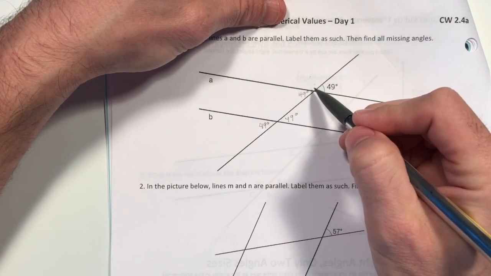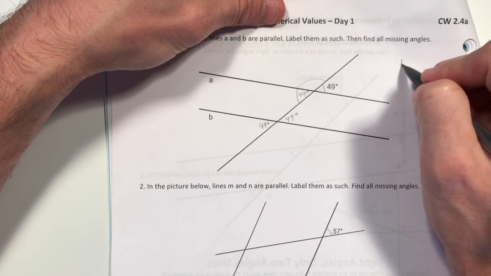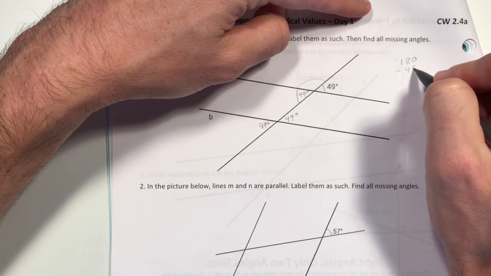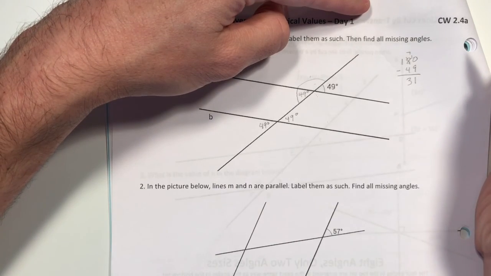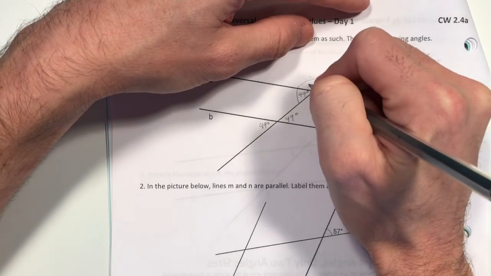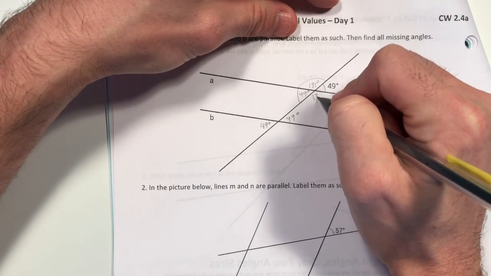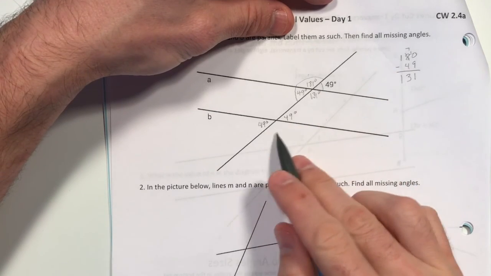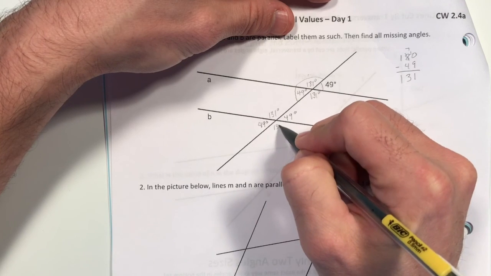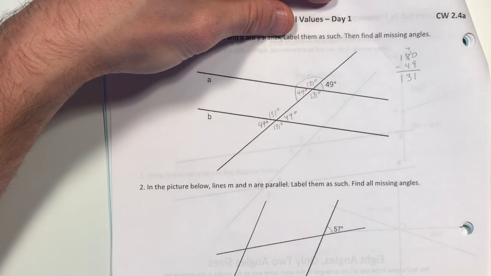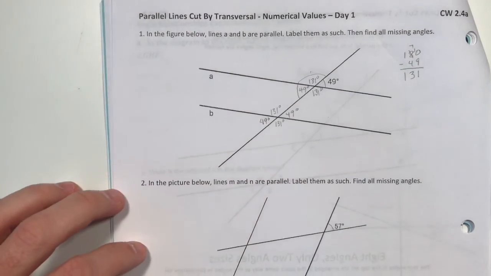And then to get these, we've got to use supplementary. So we see that these two add up to 180 degrees. So over here we do 180 minus 49, and we get 131. So this is 131 degrees, and by vertical angles then so is this. And then down here it's the same 4 in the same arrangement. So this is 131, and this is 131. So now that you know that, pause the video and try numbers 2 and 3.